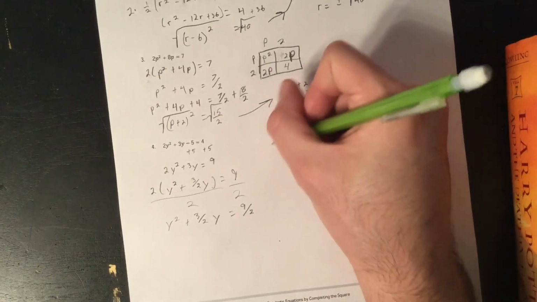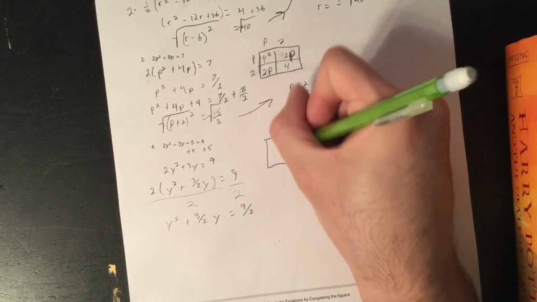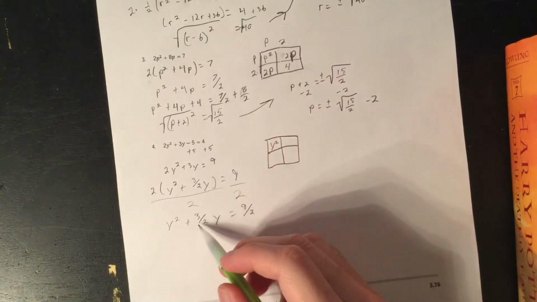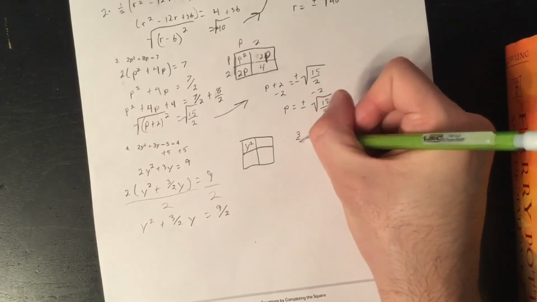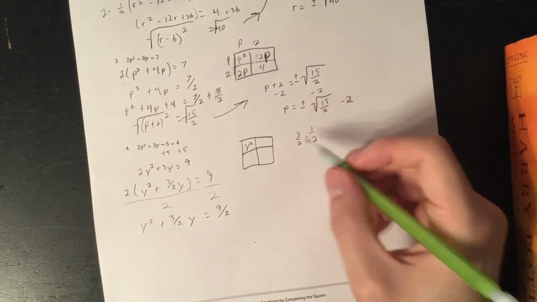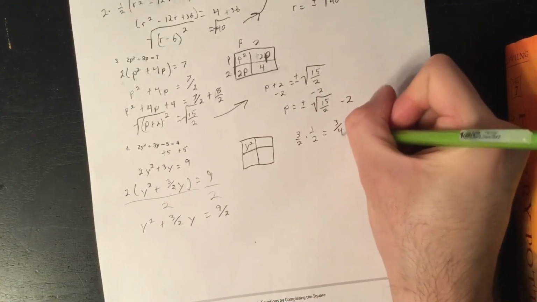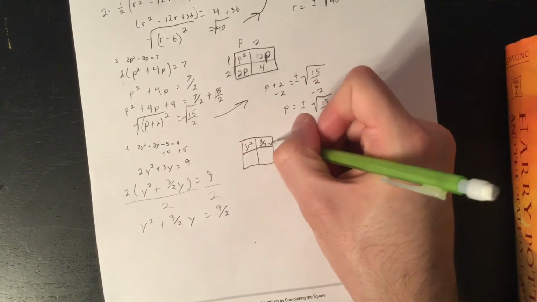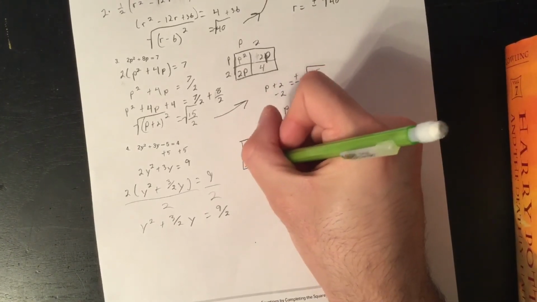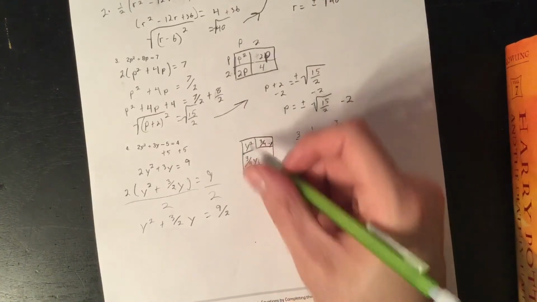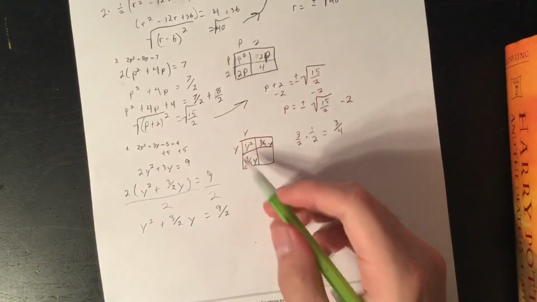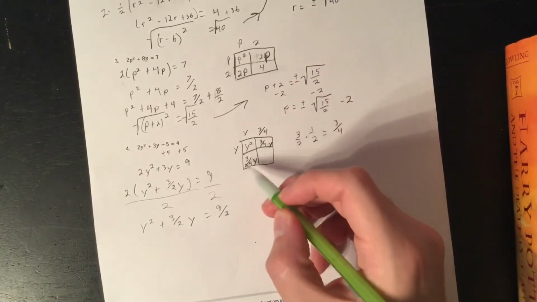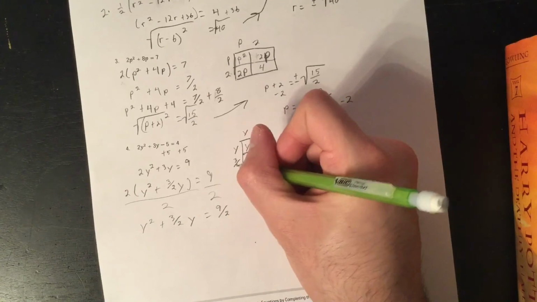So the next step is going to be breaking this down with the box. So we have y squared, half of 3 over 2, so 3 over 2 times 1 over 2, we're going to get 3 over 4. So 3 over 4 y, and then 3 over 4 y. So to get y squared, we're going to have y times y, and 3/4 times y will give us 3/4 y.